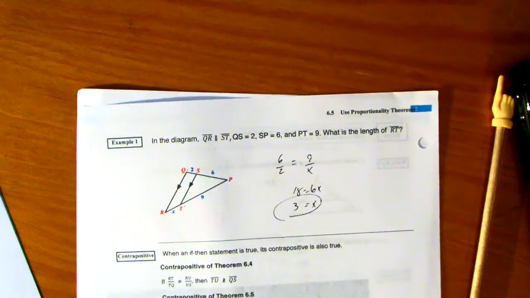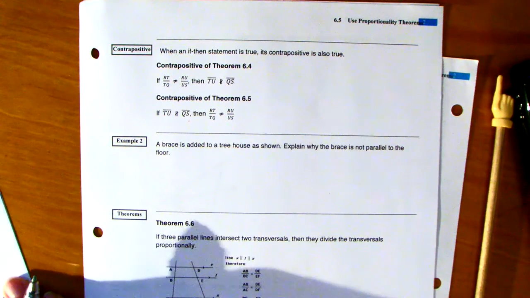Sorry about that. Now we're on the contrapositive. How did my pages get really messed up? Okay. Trying to figure it out here.